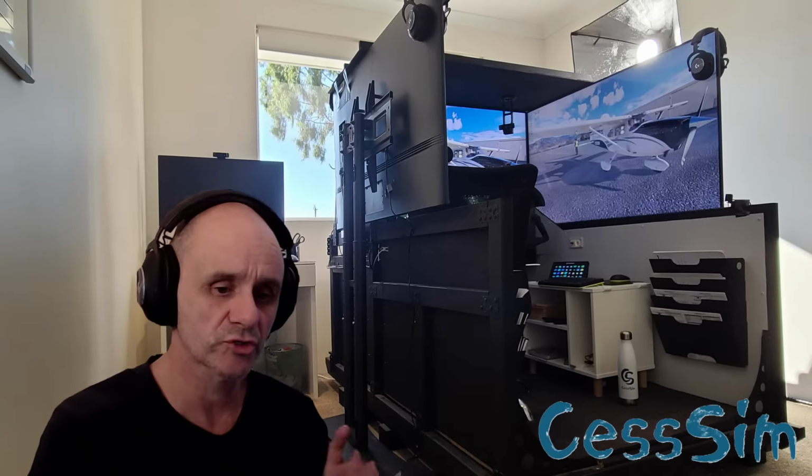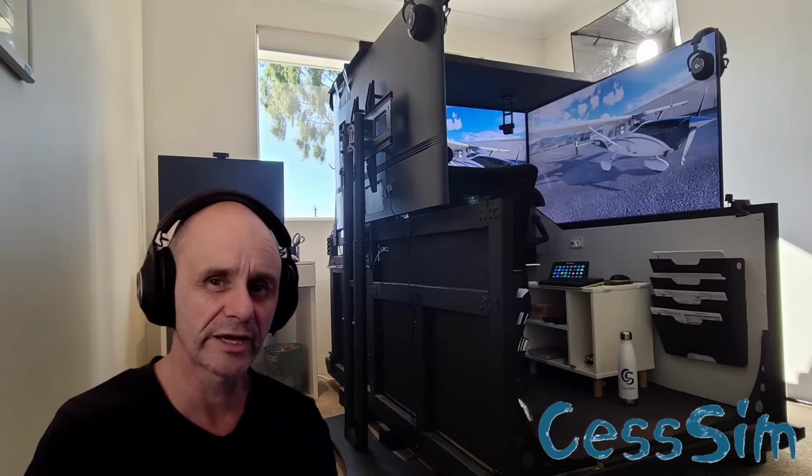Having a fixed panel and 2D setup is fantastic. Adds to the immersion, it's really good. But there is a downfall. When you mix your 2D panel with a 3D virtual world, viewing angles and camera angles can get a little bit confusing and a little bit distorting. Let me show you what I mean.